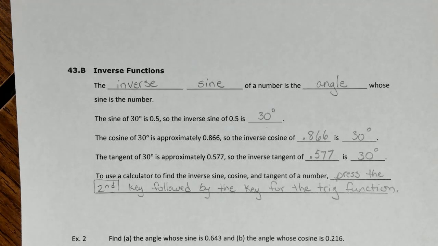And to use a calculator to find the inverse sine, cosine, and tangent of a number, it varies. Like I mentioned, calculators vary, but the ones we're using in class, you press the second key, which is in the top left, followed by the trig function. So why don't we go ahead and do the inverse sine of 1/2 on the calculator. I'll try not to let it glare this time so you can see it.